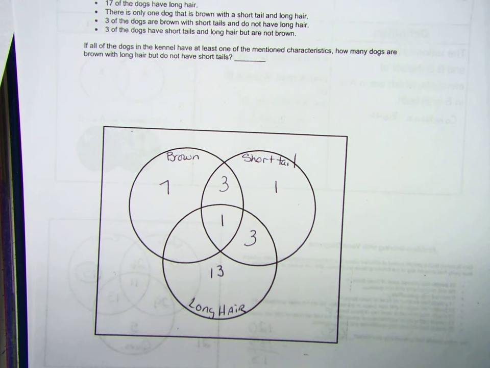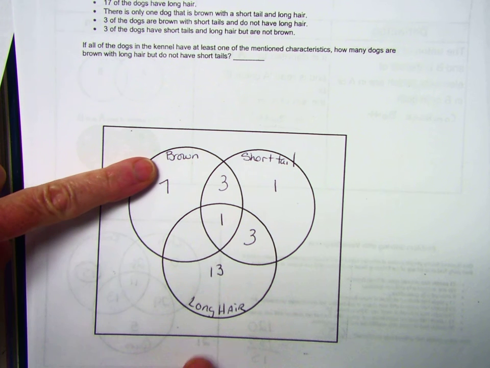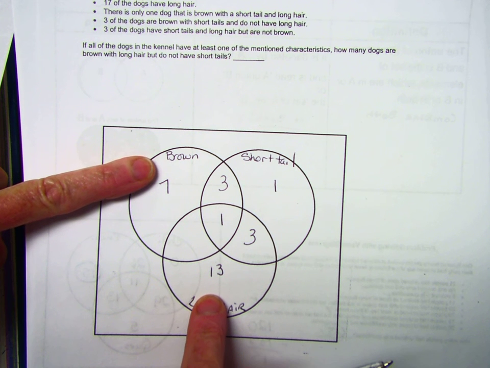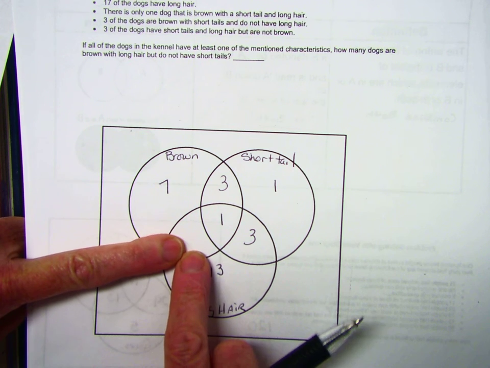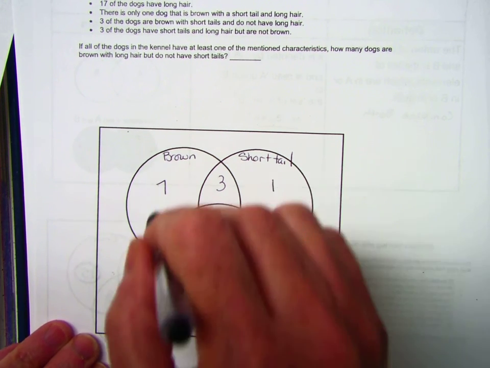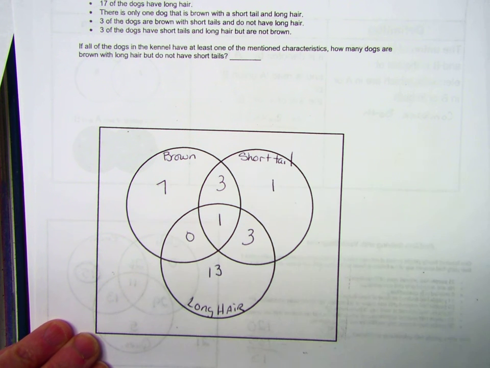Now it says, if all of the dogs in the kennel have at least one of the mentioned characteristics, how many dogs are brown with long hair and don't have short tails? 0. You're right. And let's confirm that this adds up to be 28 dogs, because if it doesn't, we've done something wrong somewhere.